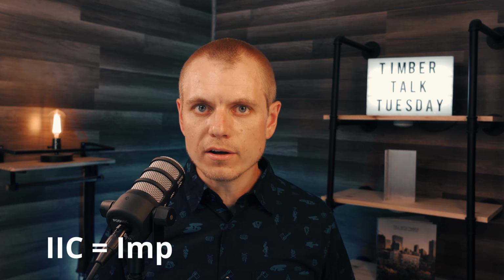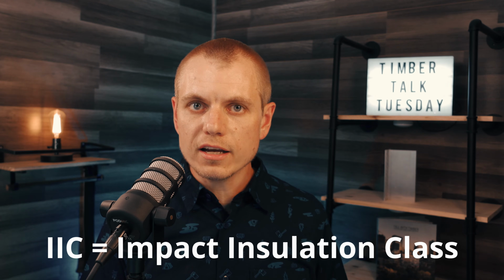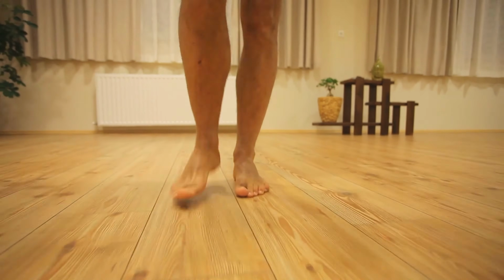IIC is another type of way we can measure the performance of an assembly. In this particular case, IIC only applies to floor ceiling assemblies, whereas STC applies to both wall assemblies and floor ceiling assemblies. But IIC stands for Impact Insulation Class, and it's looking specifically at noise that's passing through an assembly through structure-borne vibrations. So think of this most commonly as somebody walking across the floor above you. You hear those footsteps. That's what we can measure through IIC to see how effective an assembly is at blocking that amount of structure-borne sound.